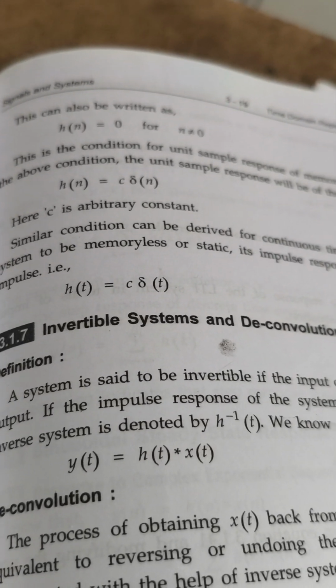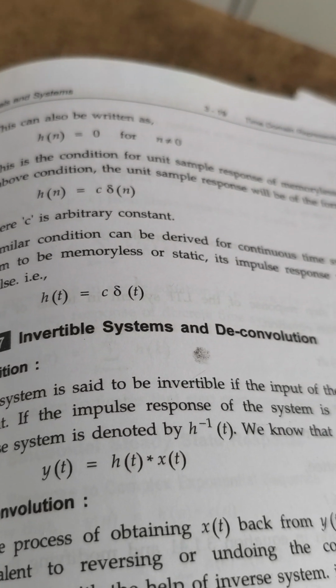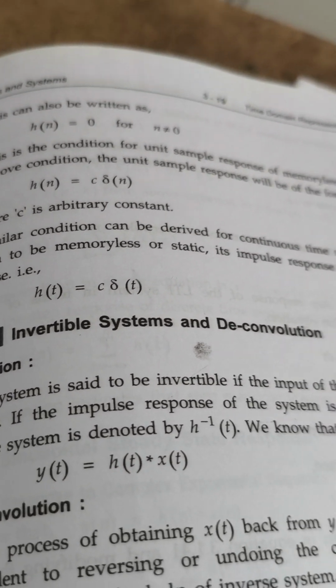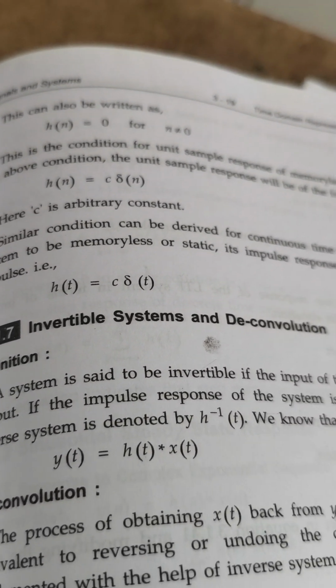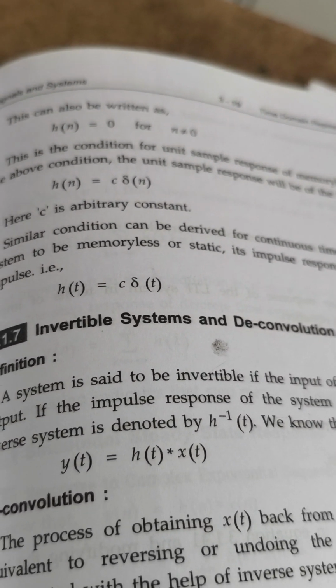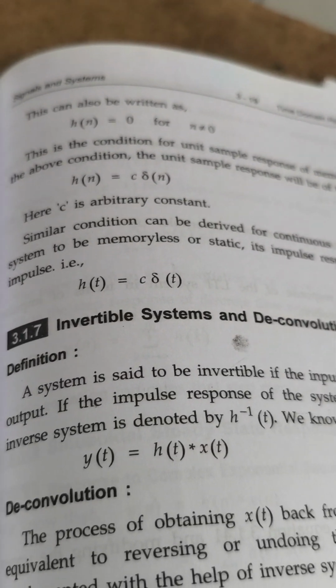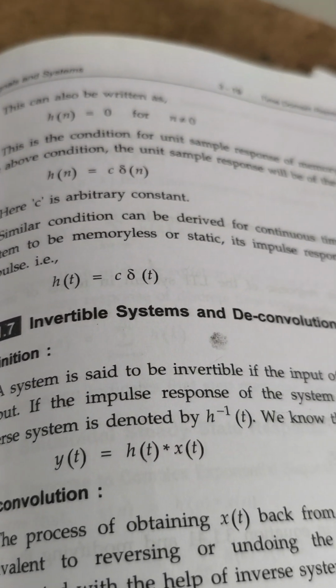Towards the x-axis, the time axis, on the right side or the left side, there is no signal. Only at the origin, only at t equal to 0, we have a single signal, that is delta t. We call that the unit impulse.